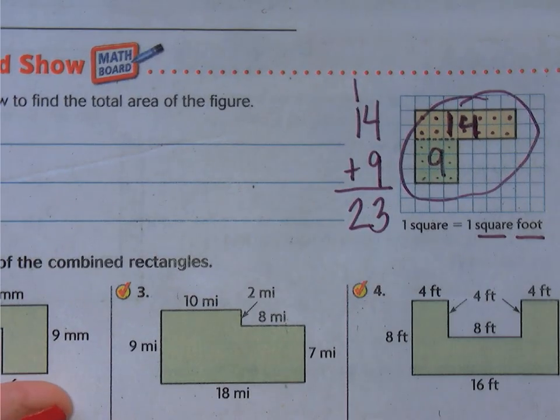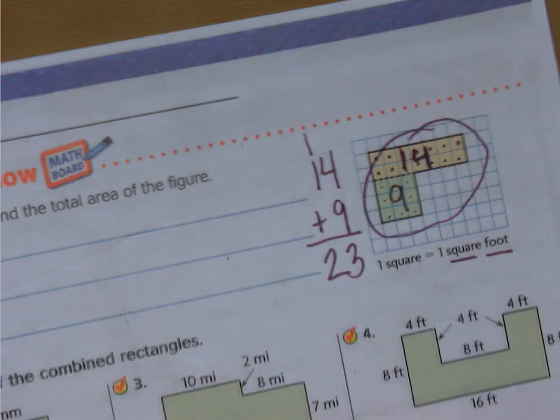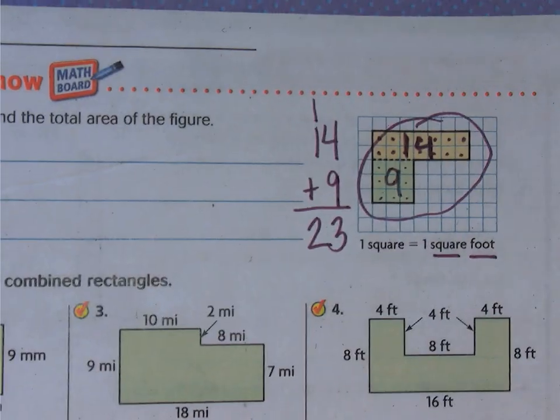Okay, so explain how we did it. I'm going to turn my document camera a little bit. Okay, explain. How did we figure it out?